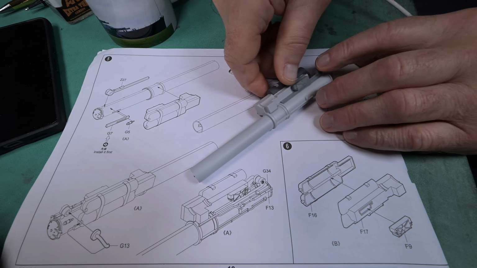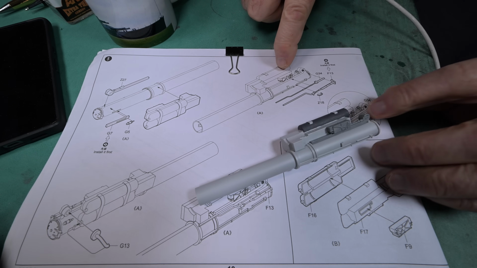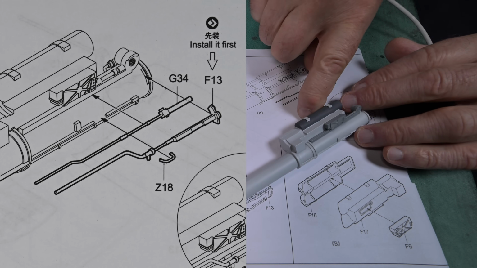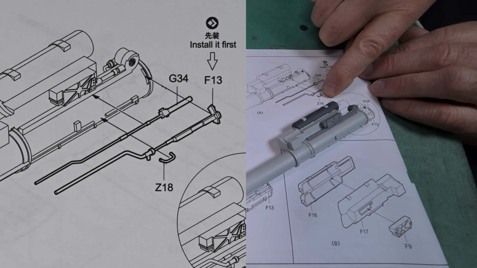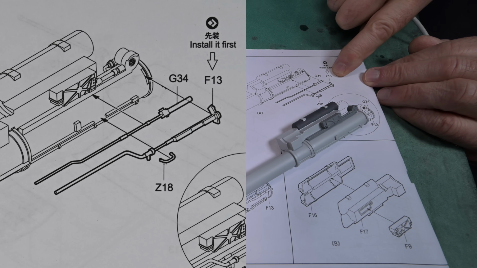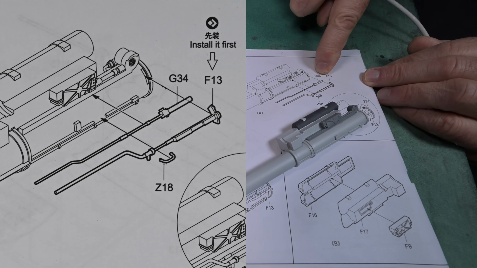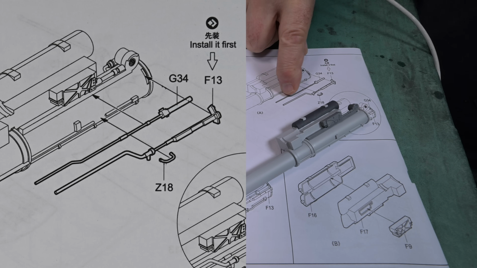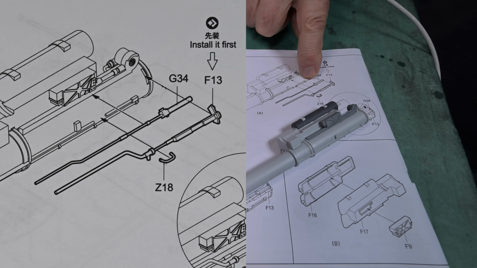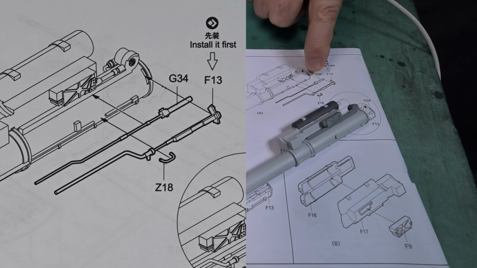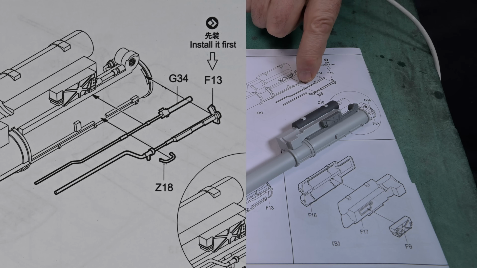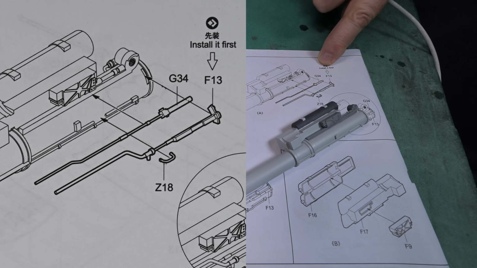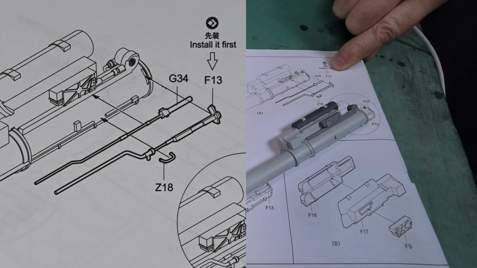Okay, so we are now right here, and I'll try and put this to the same orientation. All right, so we need to get 3 more pieces here. Z18, F13 and G34. Maybe this is where that viewer was talking about that they have you jumping all over the place looking at different sprues, because it would have been nice if all of these could have been on the same sprue, and I think that's probably what he was complaining about. And I can sort of understand that, although I'm not having any problem.